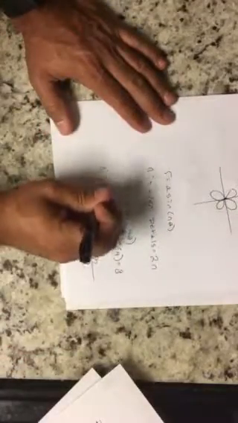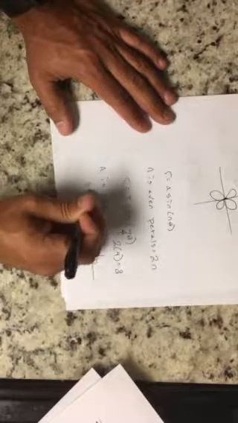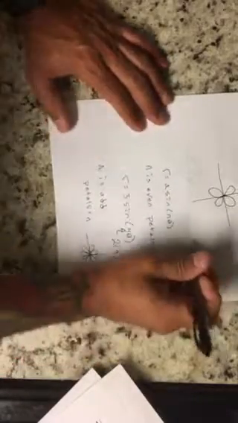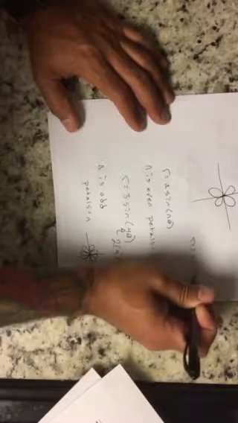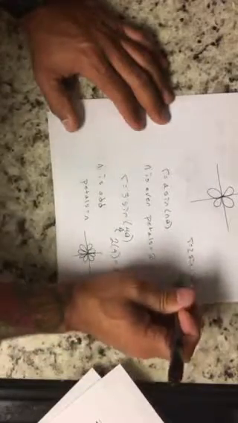If n is odd, the petals just equal n. So if it told me something like r equals 2 sine of 3 theta, then that means it's going to have 3 petals.